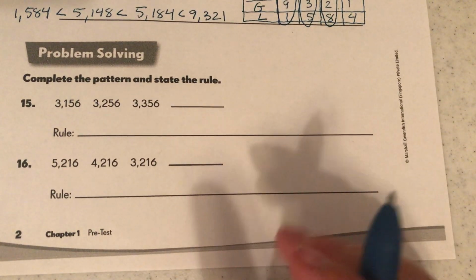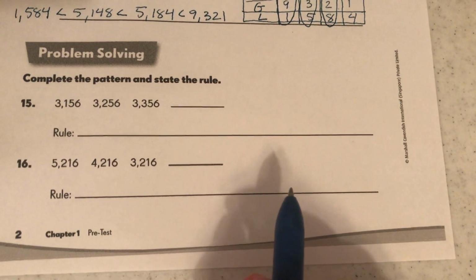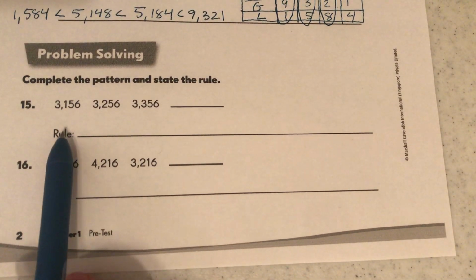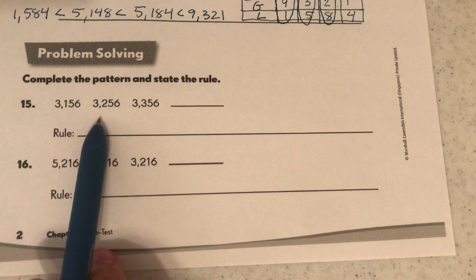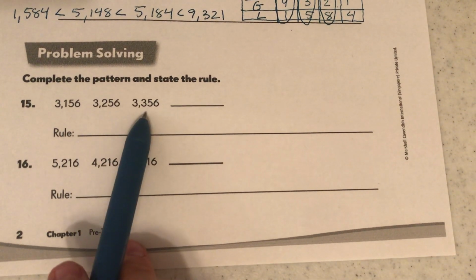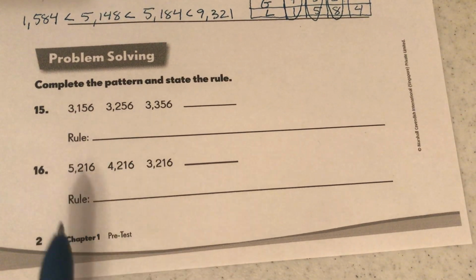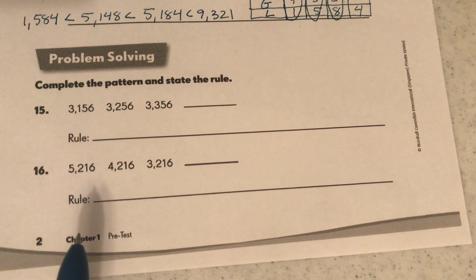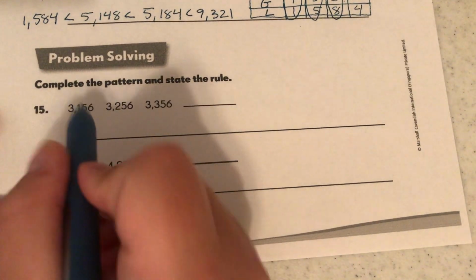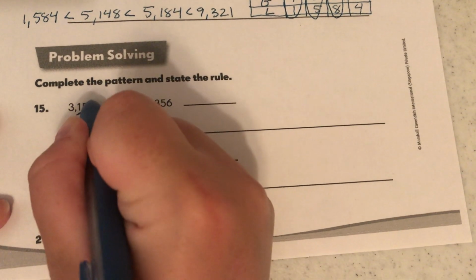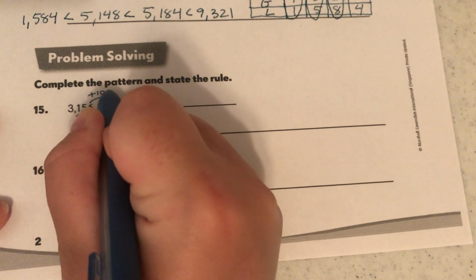All right. Complete the pattern and state the rule. 15. 3,156, 3,256, 3,356. What's the pattern and how are they changing? I noticed that they're changing in the hundreds place. They are going up by 100 each time.